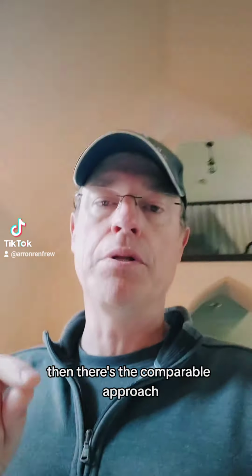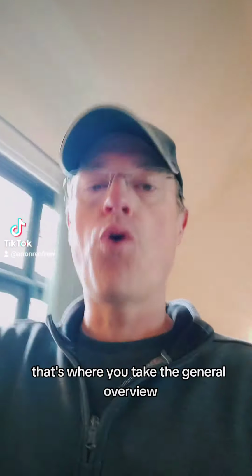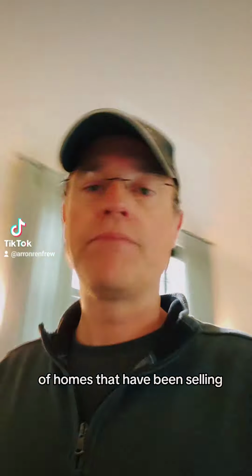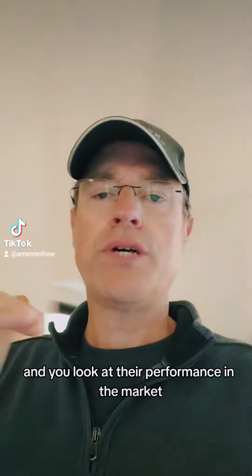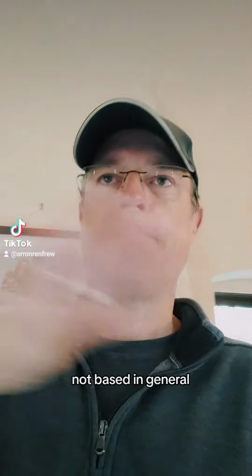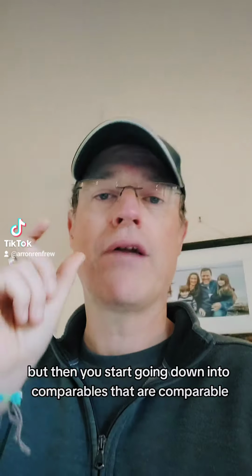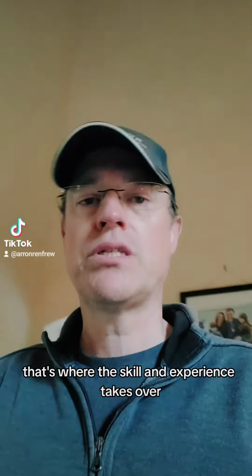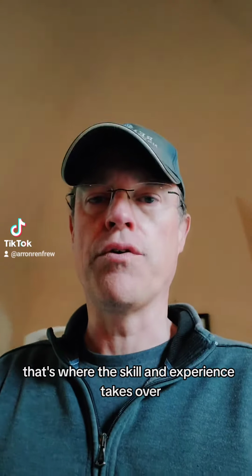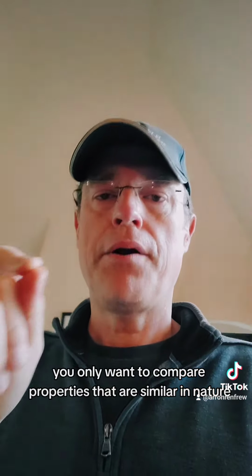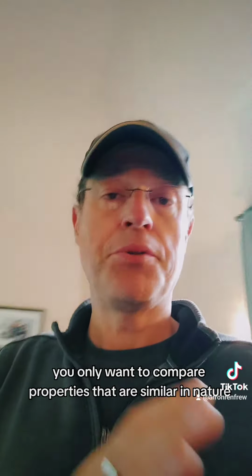Then there's the comparable approach. That's where you take the general overview of homes that have been selling and not selling, and you look at their performance in the market, not based in general, but then you start going down into comparables that are comparable. That's where the skill and experience takes over. You only want to compare properties that are similar in nature.